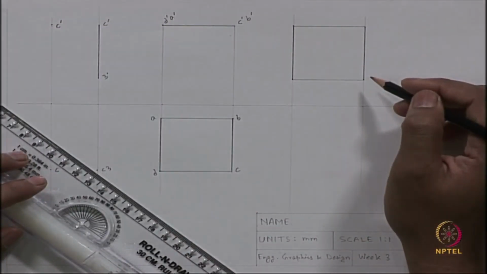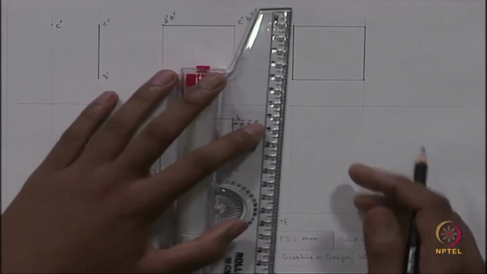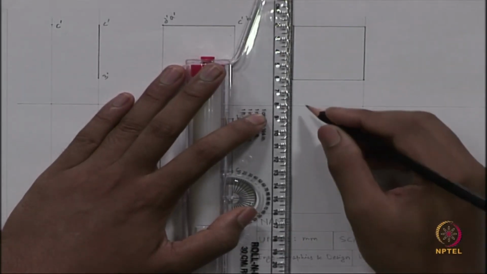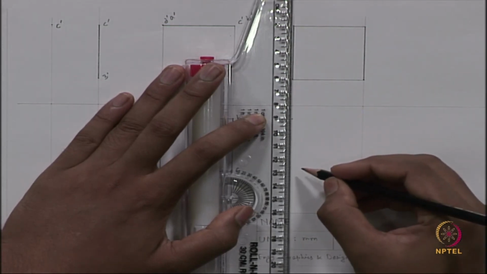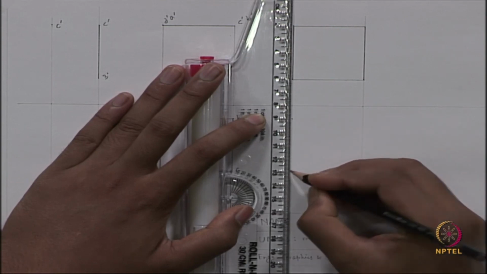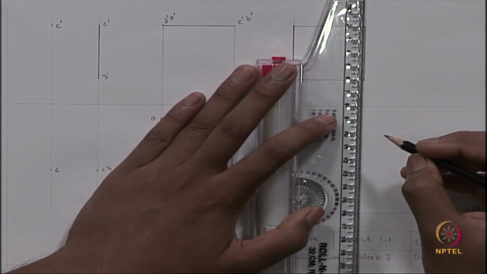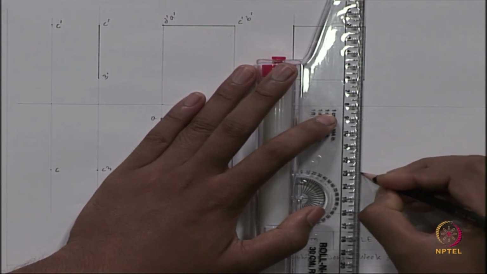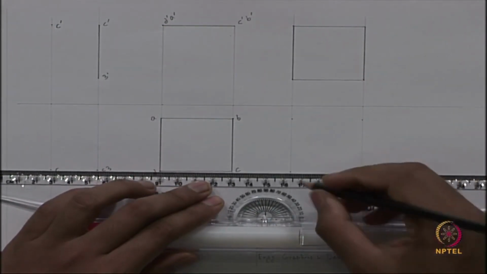So, we got the front view. The front view is a square, the top view will also be a square, but it will be at a distance of 10 mm from the reference line. Let us draw that too. First mark the points. If you join those points, you will get the top view.